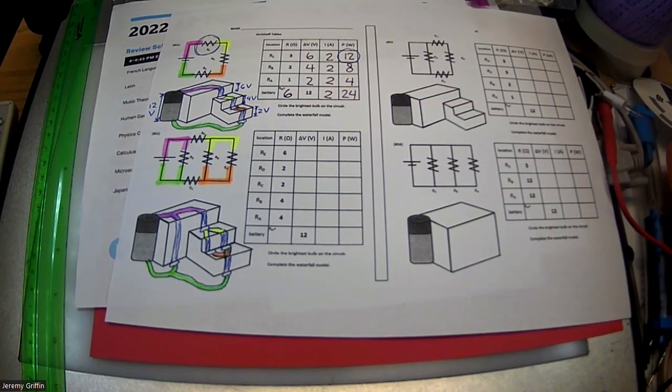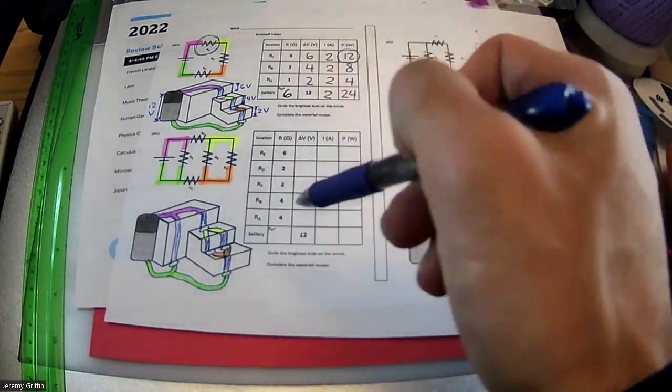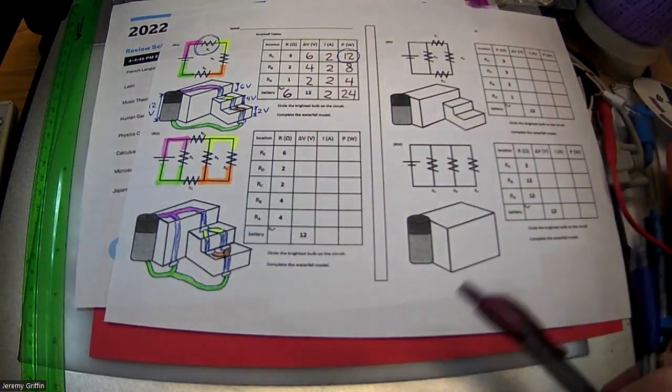Okay. So it's a waterfall model. That's good. You guys see this one's definitely gonna be more complex than the last one. So let's start off on this fun process. Remember what we did last time was first found the equivalent resistance. So yeah, let's do that, I guess.